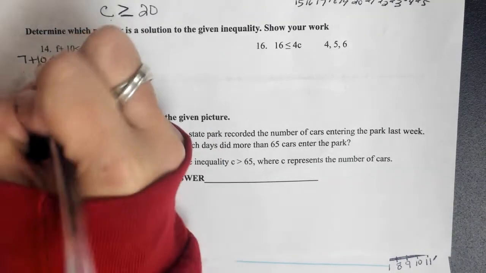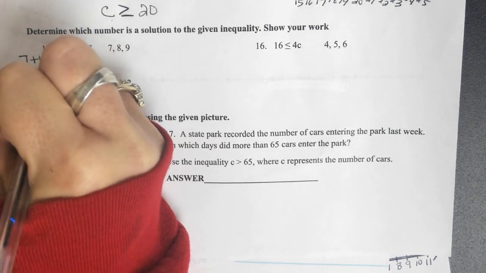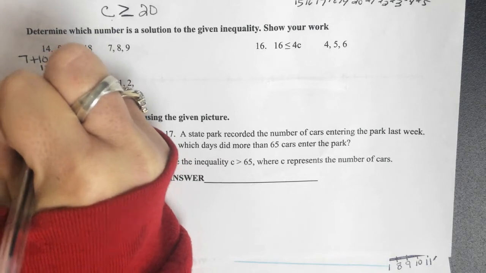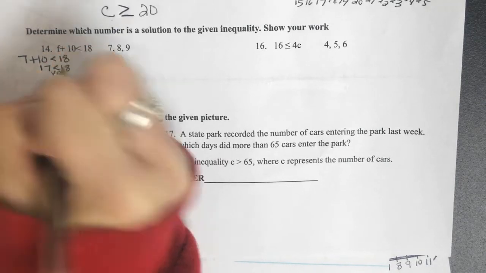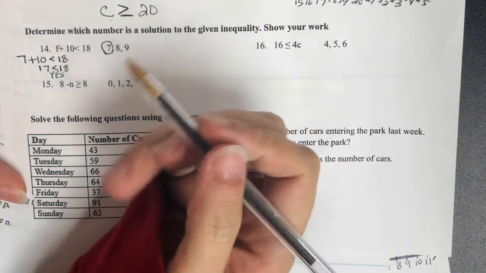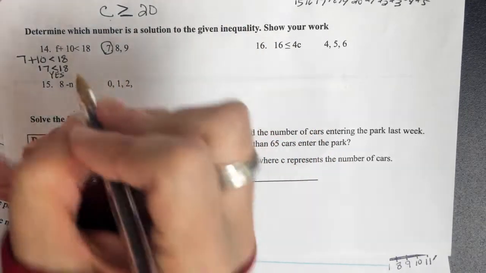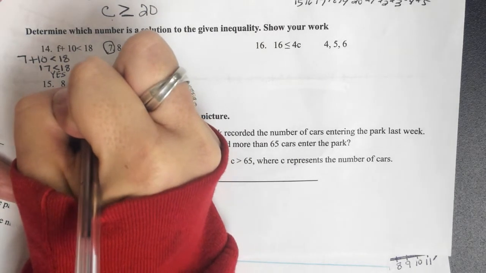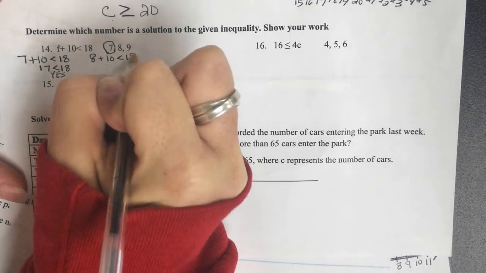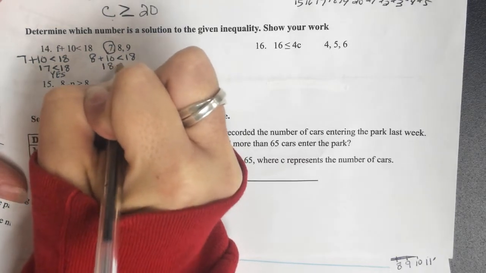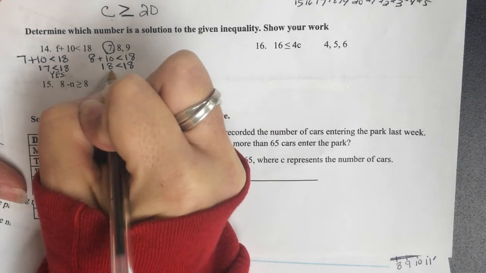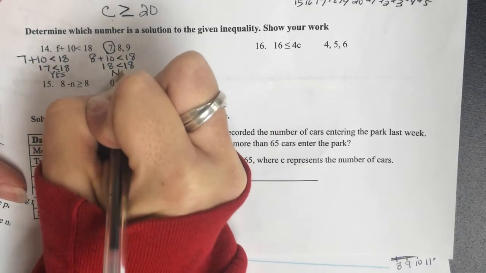Now I'm going to answer. 7 plus 10 is 17. Is 17 less than 18? Yes. So I'm going to circle the 7 just for the fun of it. Okay. Now I'm going to do the next one. I got an 8. Is 18 less than 18? No.